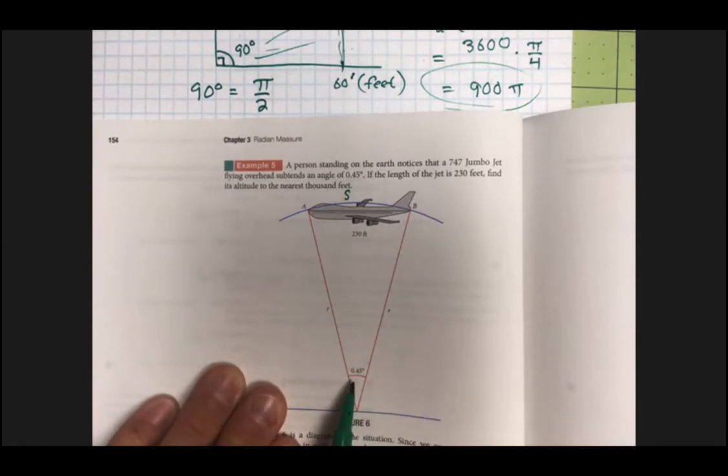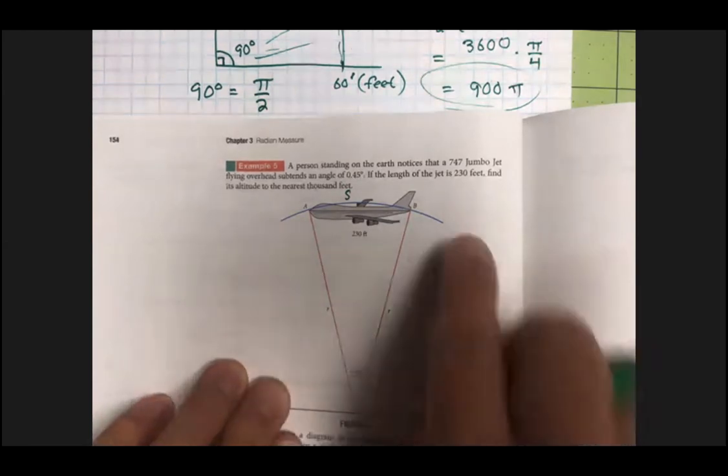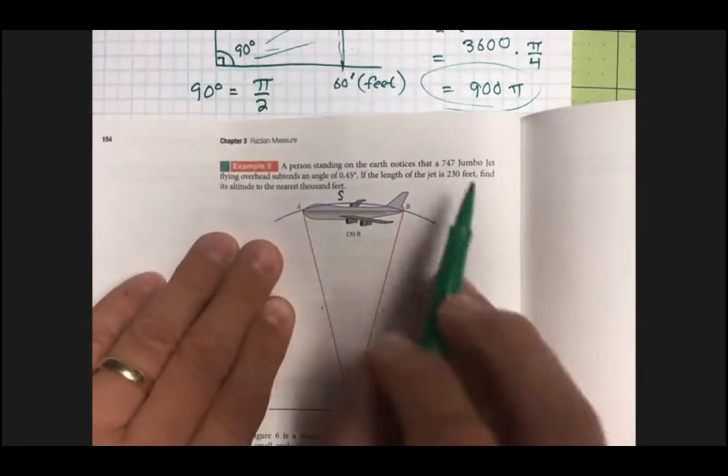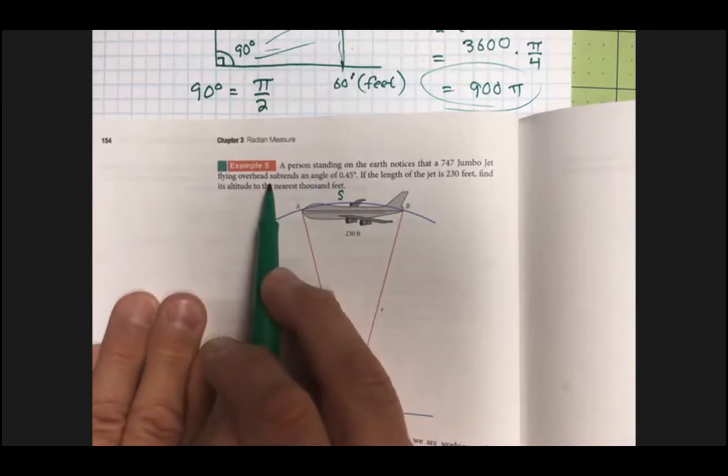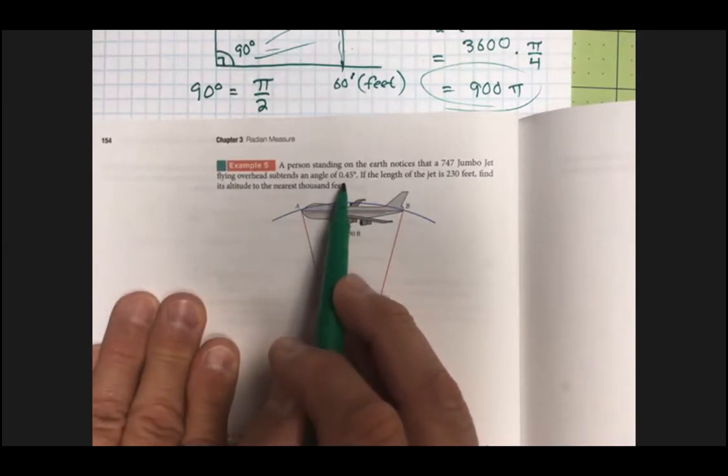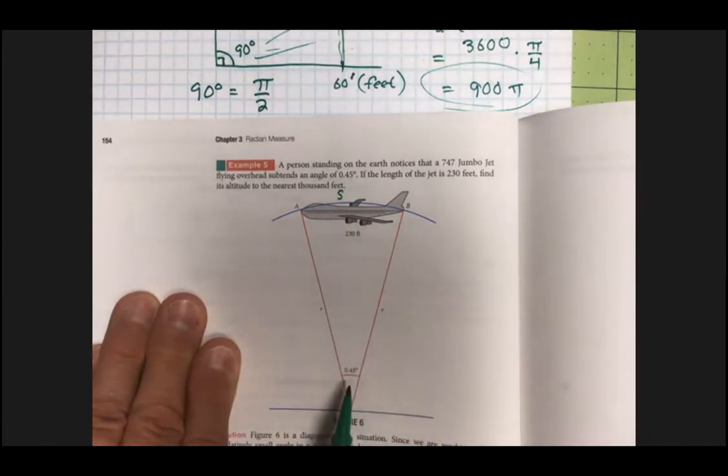Do you notice he says that angle there is 0.45 degrees? So, and look at his language. A 747 jumbo jet subtends an angle of 0.45 degrees. That means that it cuts out an angle of 0.45 degrees. Tiny. Your thumb is 2 degrees at arm's length, right? So this is 1/4 of your thumb at arm's length, even less.